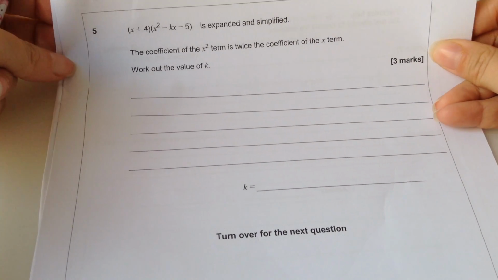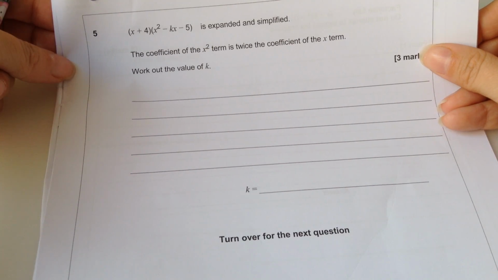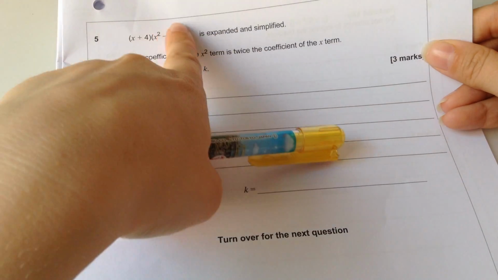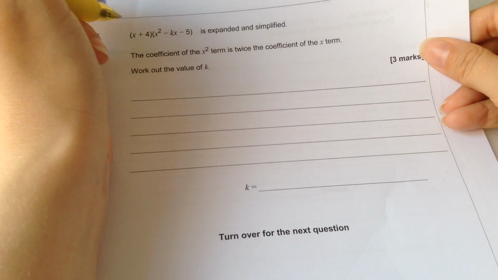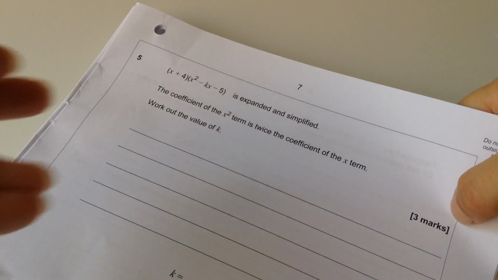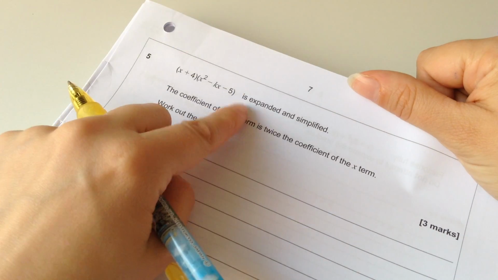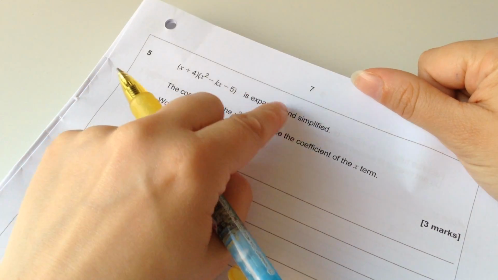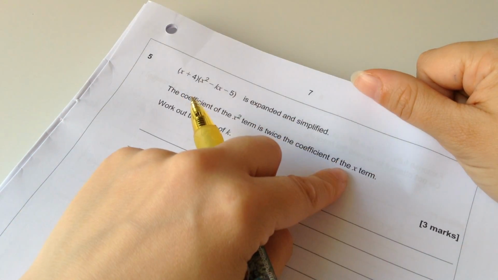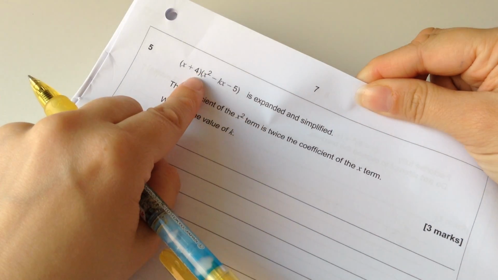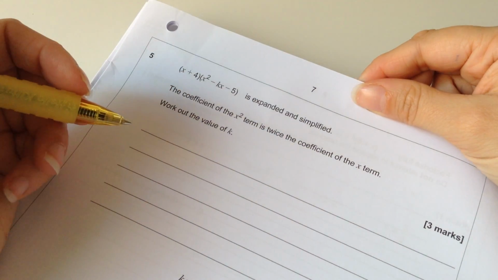Anyway, this thingy here is expanded and simplified. No, it's not. Oh, no, okay, right. So it means this thingy is going to be expanded and simplified. The coefficient of the x squared term is twice the coefficient of the x term. It means once it's been expanded and simplified. They're using weird tenses here. This should say this is going to be expanded and simplified, and then the x squared term will be twice the... Because when you read it like this, it makes it look like the coefficient of that x squared term is twice k. So you're going to start thinking that k is going to be a half.